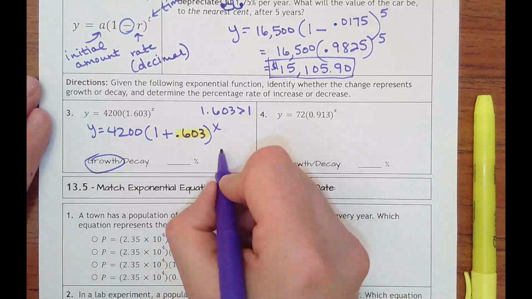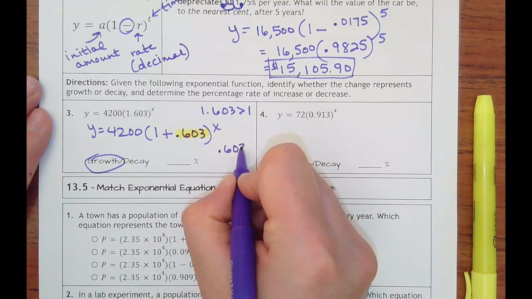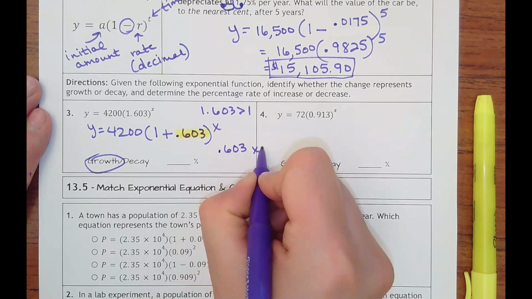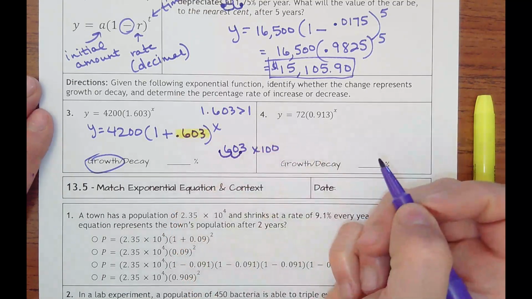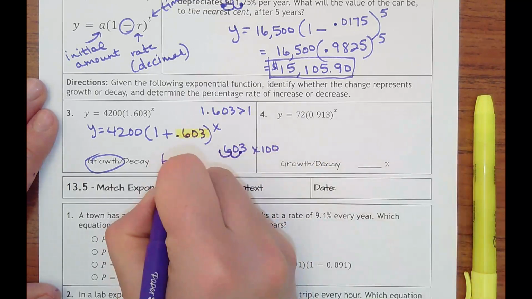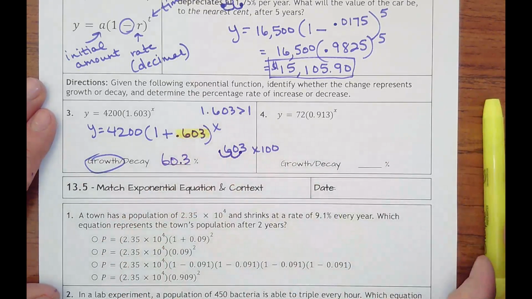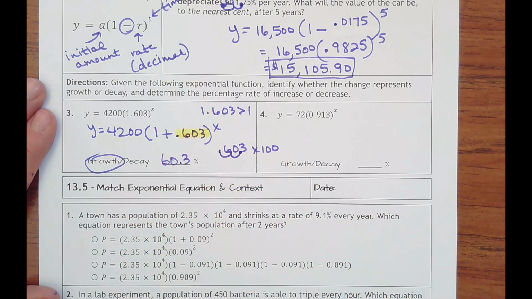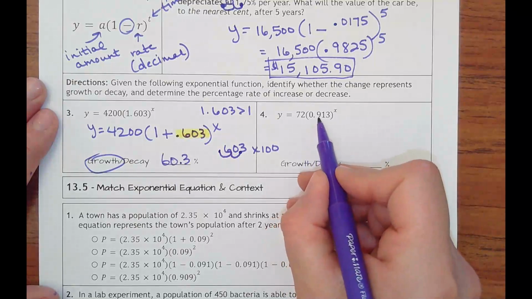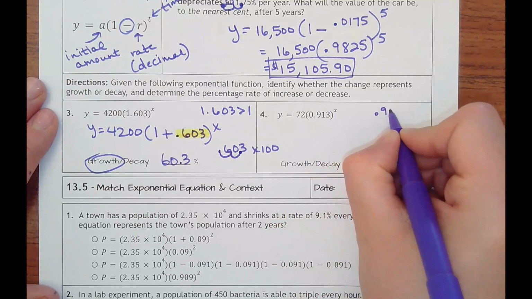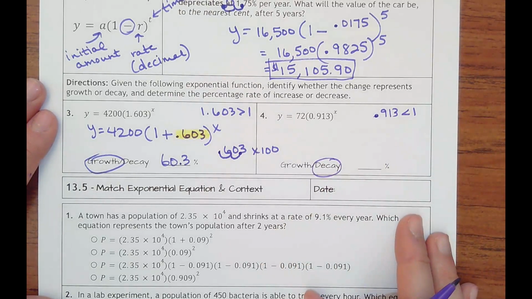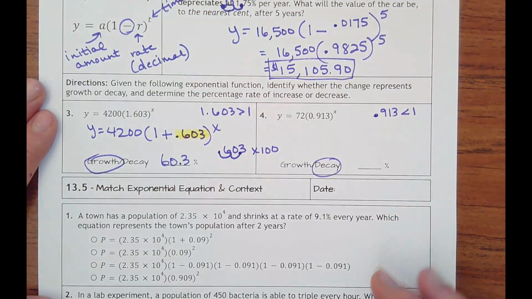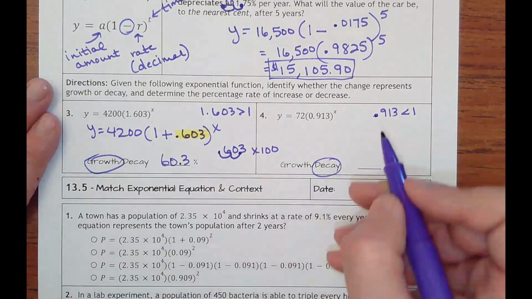So if I want to take a decimal and change it into a percent, I multiply by 100, which makes me move the decimal 2 places to the right. I get bigger. So that would be 60.3% growth. All right, and then number 4, I see 0.913. Well, 0.913 is smaller than 1. That tells me it's decay. We're going to be less than what the number originally was because it's less than 100%, which is itself.